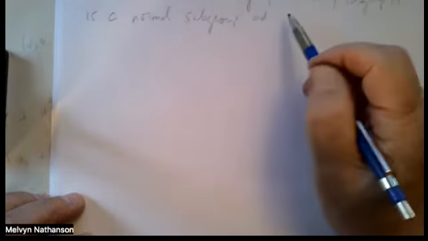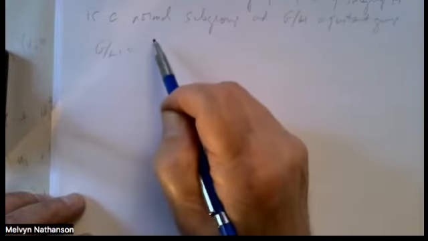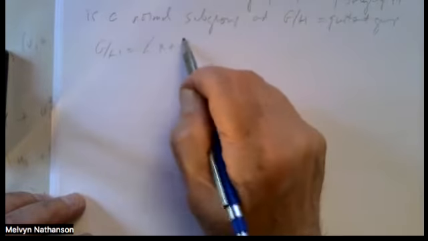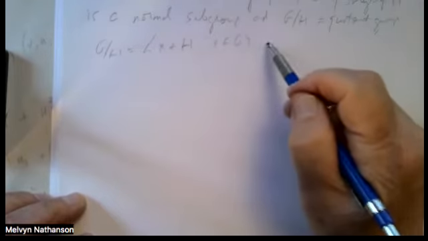And we defined G mod H as the quotient group. Right? G mod H is the set of all cosets of H with addition defined by: if you take the coset X plus H and the coset Y plus H, you can add them and define that to be the coset X plus Y plus H.